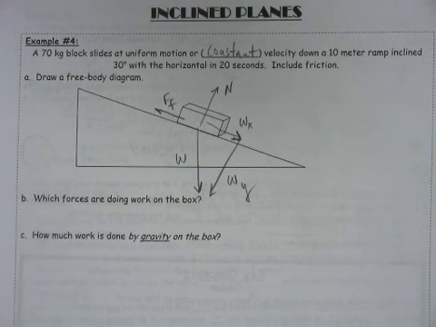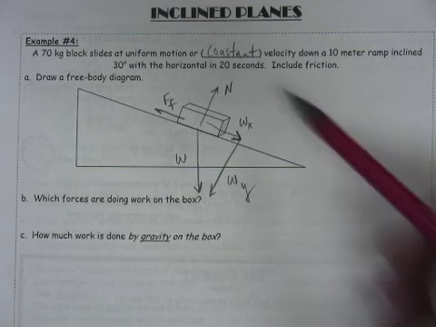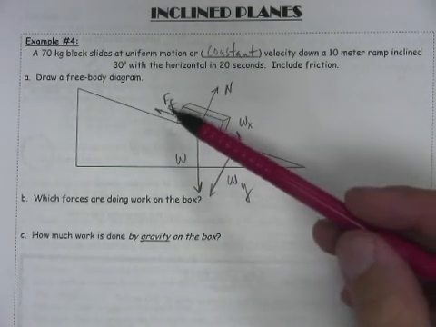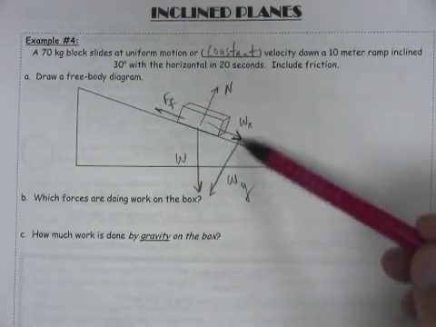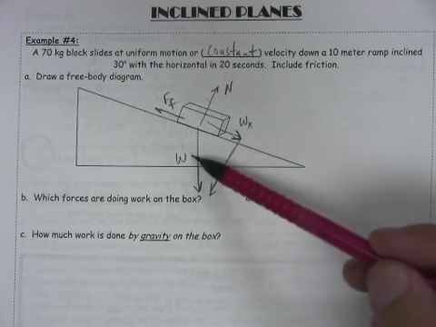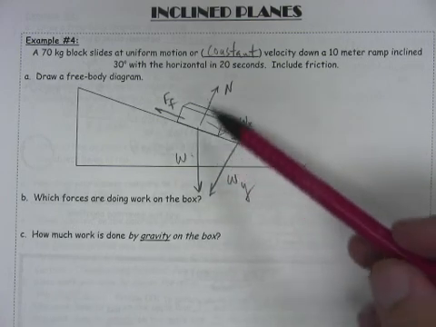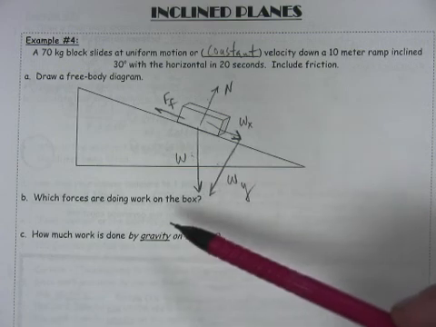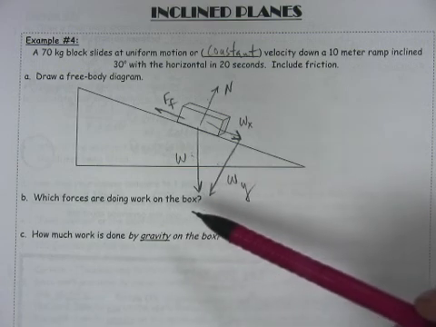Which forces are doing work on the box? Well, we got to remember about work. Let's see, what are the 3 requirements for work? Work occurs when there's a force. Well, we've got basically 3 forces, 1, 2, and 3. Remember, these 2 are the components of the weight. So these 2 comprise this guy. So this is really these 2 guys combined together. So really you want to think about it as 3 forces altogether, not 5.